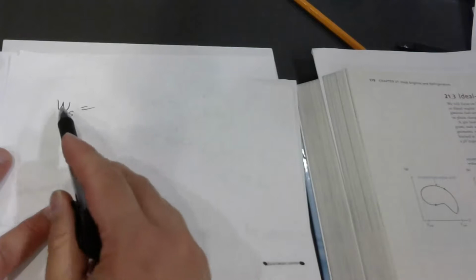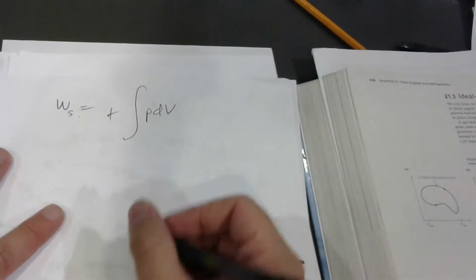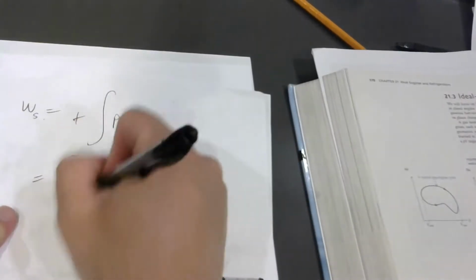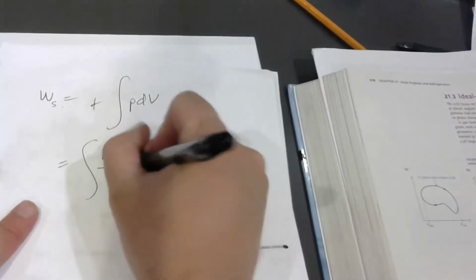The most general way of calculating the work done by the substance or system is to get the area under the PV curve. And remember, if you're doing W by the system, it's the positive integral of P dV. Well, if you use the ideal gas law, P would be nRT over V, dV.